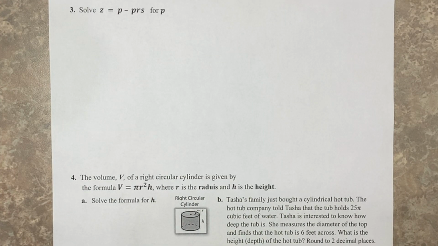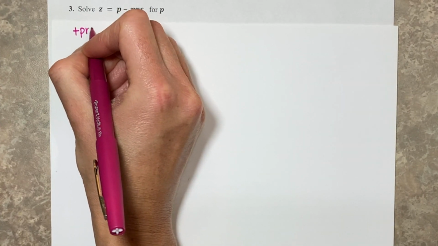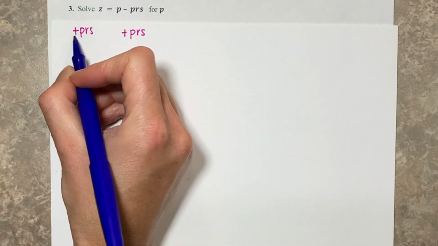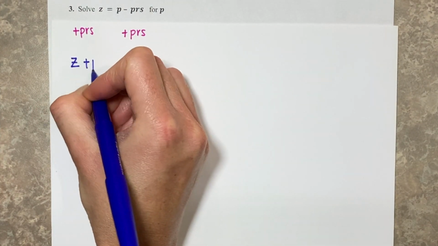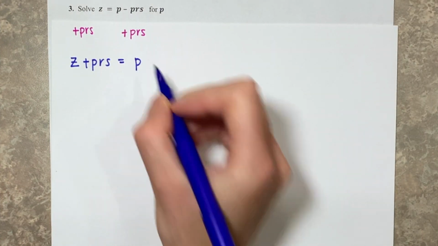Now, if I'm teaching this lesson in person, I always ask my students to pause for a second and attempt problem 3 on their own. If you're watching this video, I encourage you to pause the video and try this problem on your own. A very common incorrect way to solve this problem is a student will say, okay, we're supposed to isolate or solve for p, so they will add PRS to the right side, and then add PRS to the left side, and then they'll be left with z plus PRS is equal to, these PRS's cancel, and we'll just be left with p on the right.